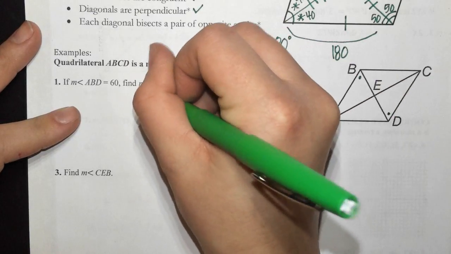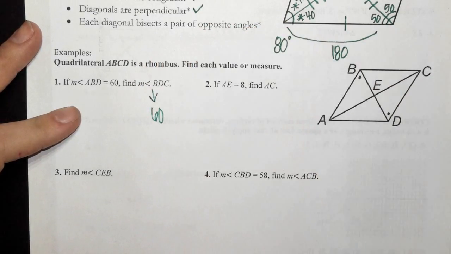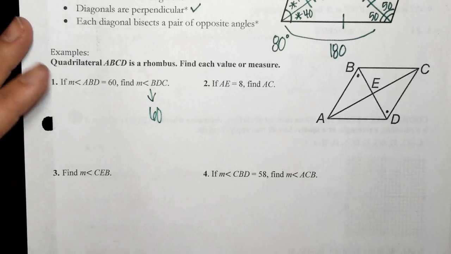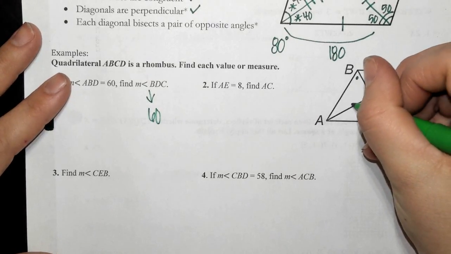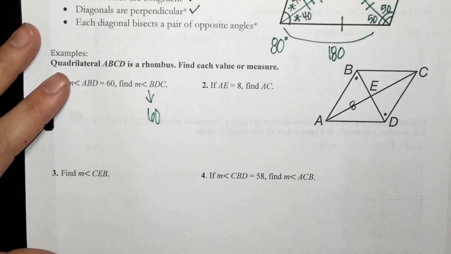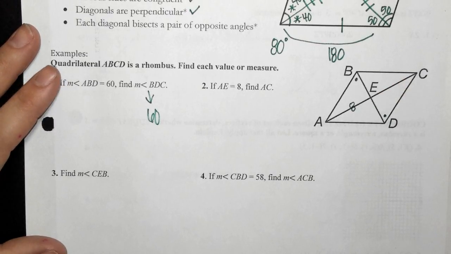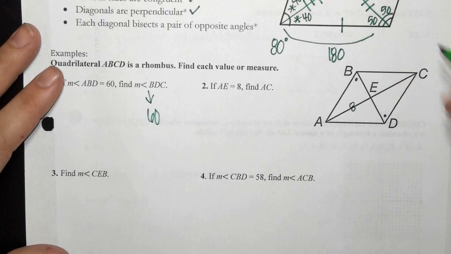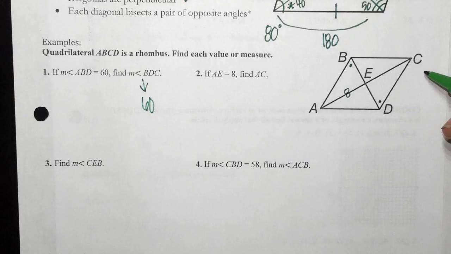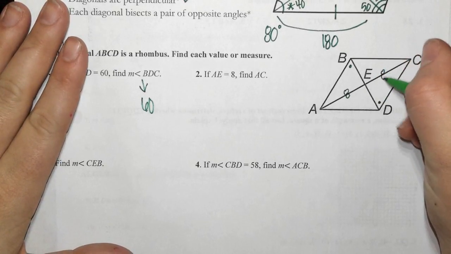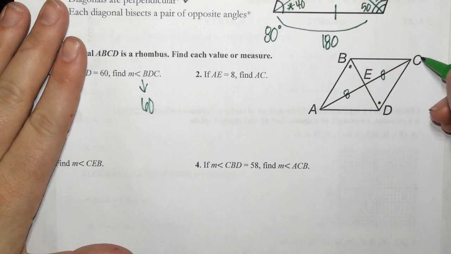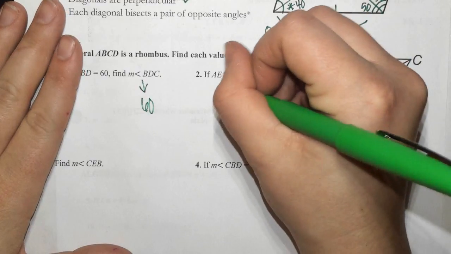So it is 60. Okay. Number 2, if AE is 8, if this is 8, find AC. Well, if AE is 8, what's EC? 8. You're just one step ahead of me, Dylan. If this is 8, then this is 8, and AC is 8 plus 8, which is 16.